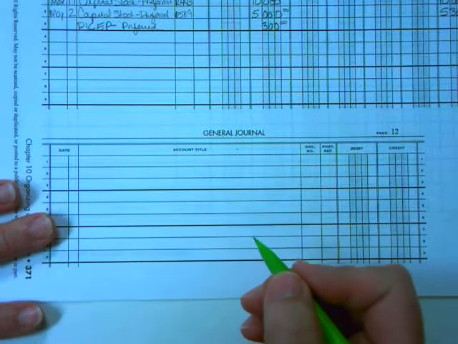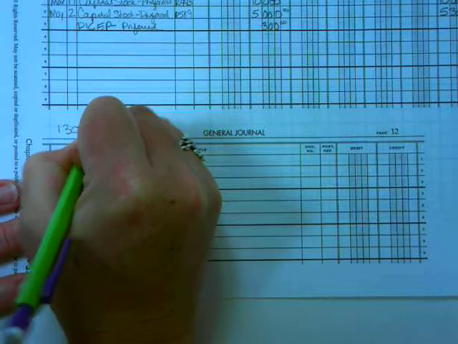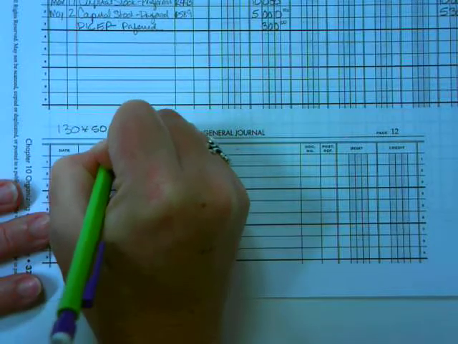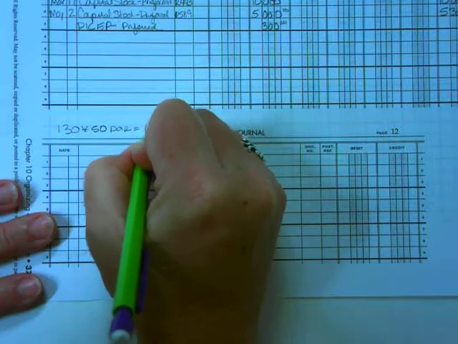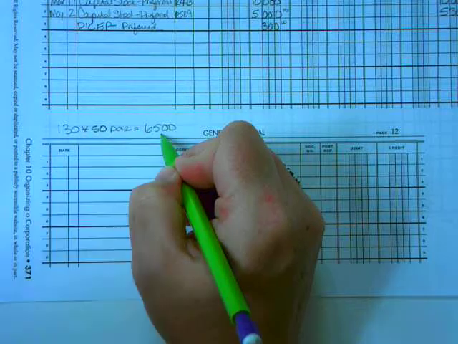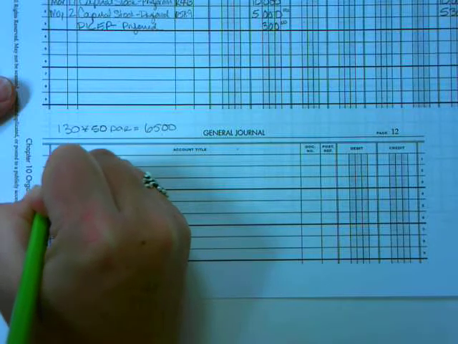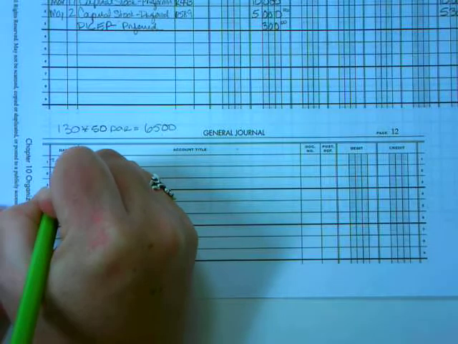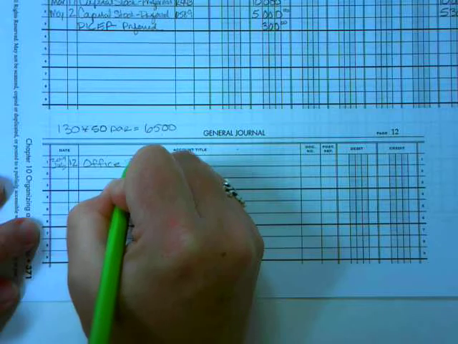So 130 shares at $50 par is $6,500. So that's the value of the stock. They're giving us office equipment worth $7,300. So on July 12th, the asset we're receiving is office equipment.